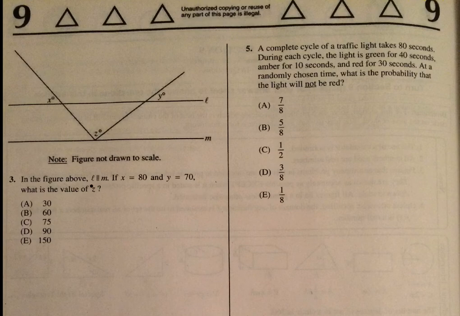In the figure above, line L is parallel to M, and it's not drawn to scale. If x equals 80 and y equals 70, what is the value of z? Well, we know that parallel lines cut by a transversal have corresponding angles that are congruent. So this is going to be congruent to this. So this is going to be 80 and this is going to be 70. You subtract these from 180. 180 minus 150 is going to be 30. And so our answer is 30.